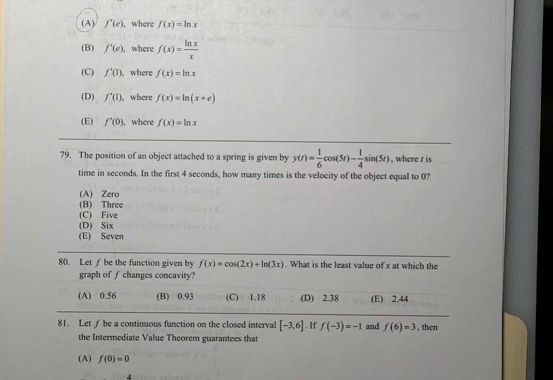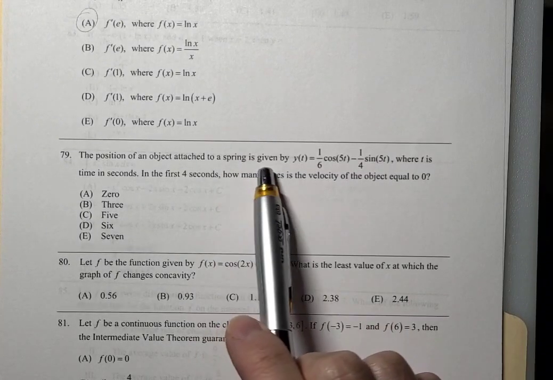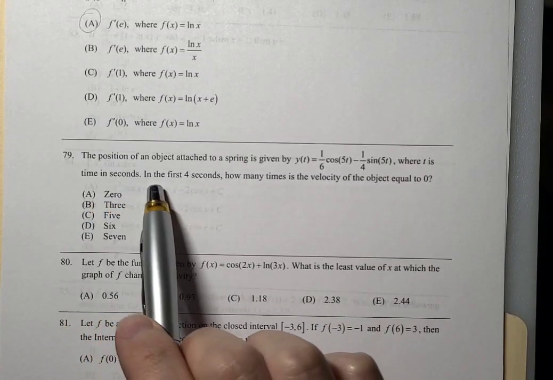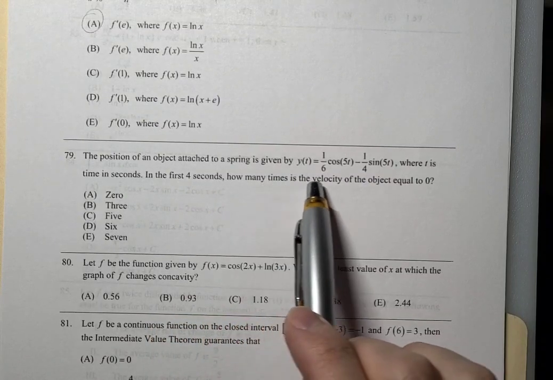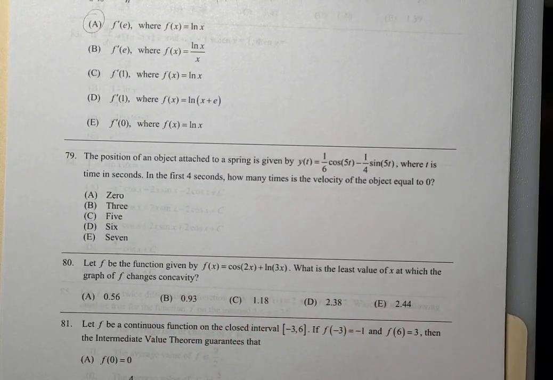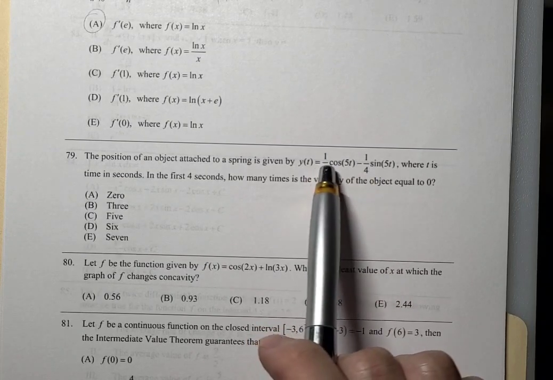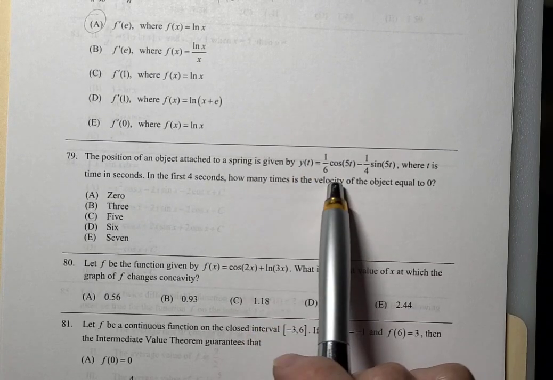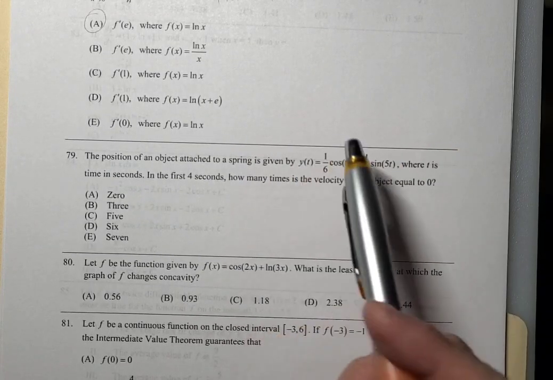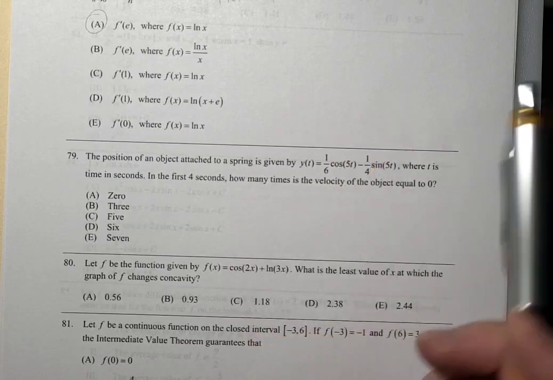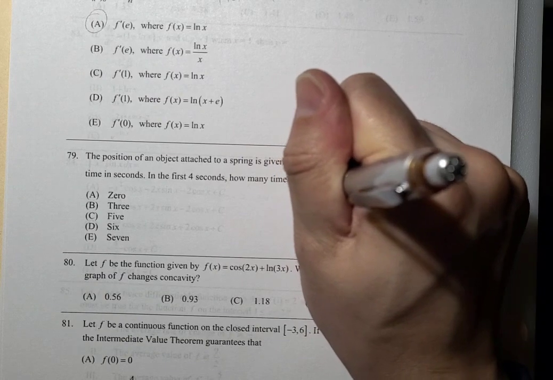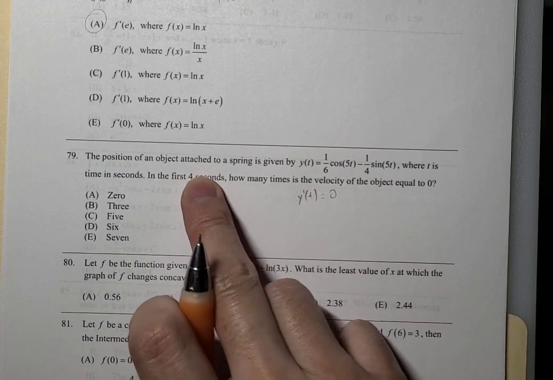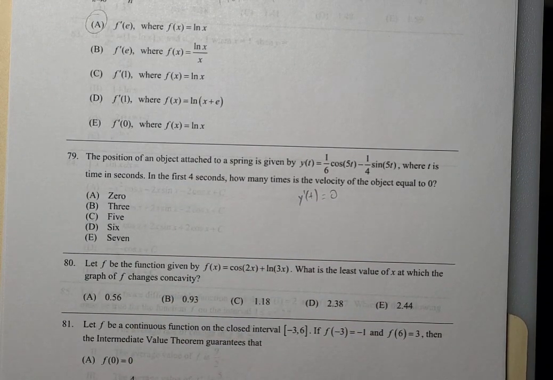The position of an object attached to a spring is given by this function, where t is time in seconds. In the first 4 seconds, how many times is the velocity of the object equal to 0? There are 2 ways to do this. You can graph this, and we know the derivative is equal to 0 when this function has a relative maximum or minimum. Another way is to plug this in as y1 in your calculator, y2 would be y prime of t, and we see where that is equal to 0 in the first 4 seconds. So I'm going to do that instead.